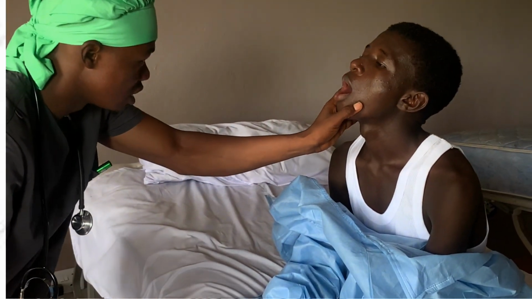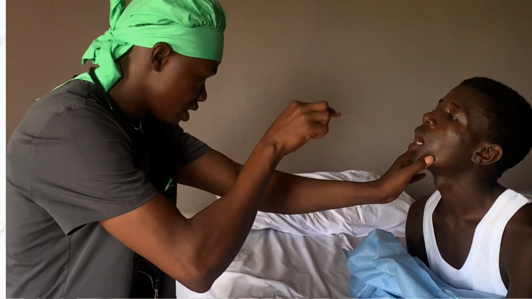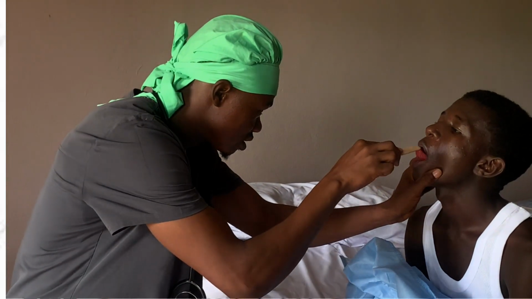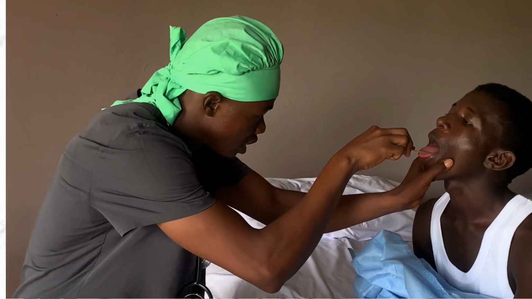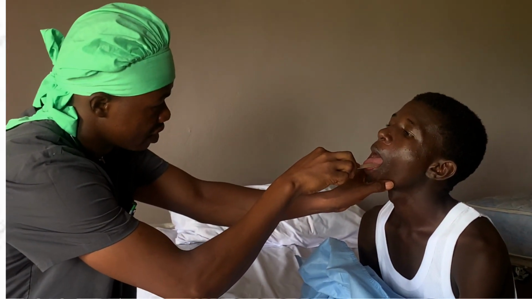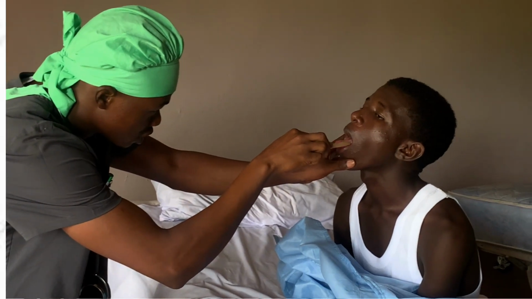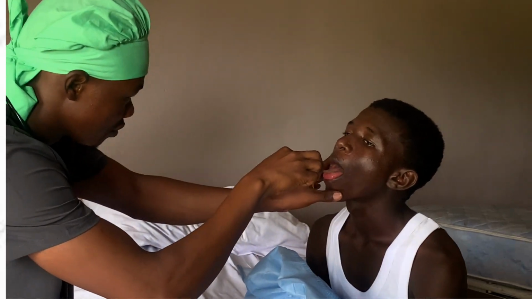I look at the back of the mouth, that is the pharynx. Bring the tongue forward. No, bring the tongue forward a little bit. Depress tongue. I look deeper. I can see the uvula. It is not inflamed. Looking at the tongue, it is not inflamed as well.